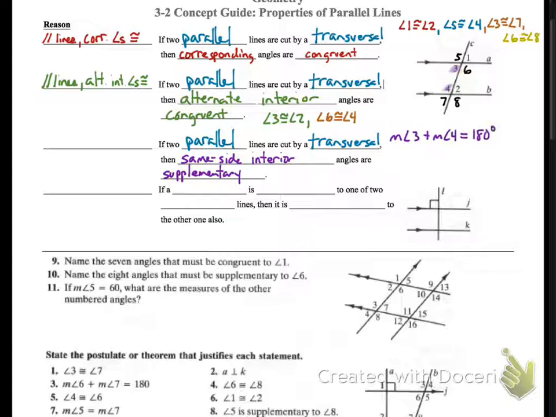So in this case, angle 3 plus angle 4 equals 180. And what's the other set of same side interior angles? Angles 2 and 4. So for every set, we have 2 pairs of same-side interior angles as well. Parallel lines, S-S int sup will be your abbreviation for that.